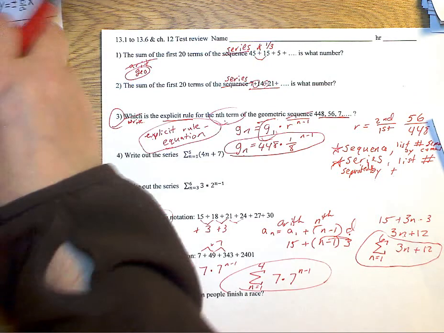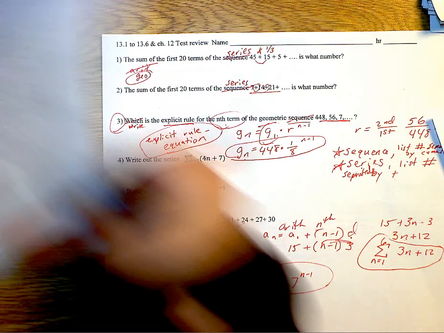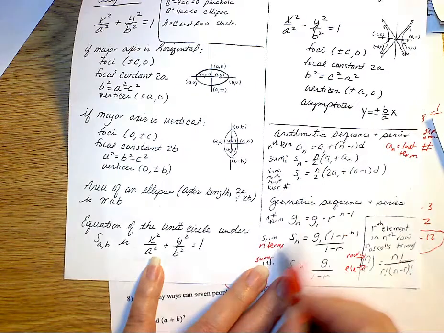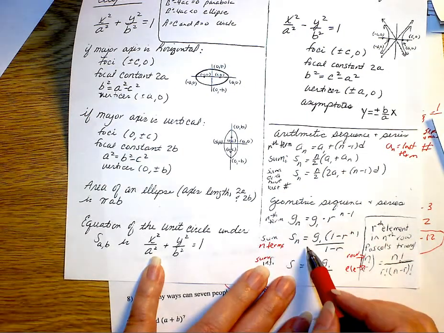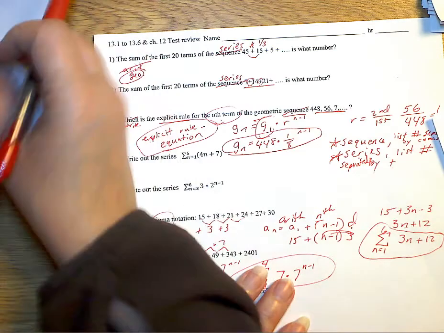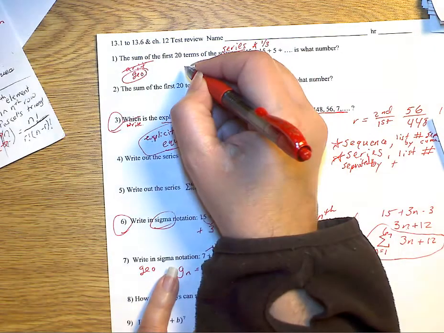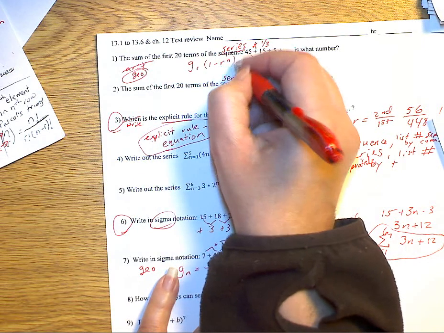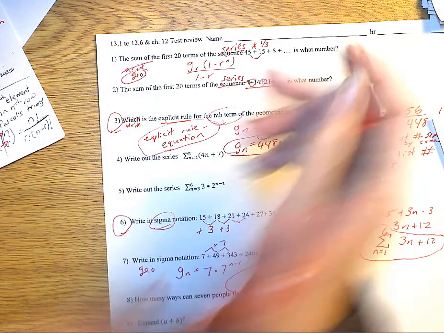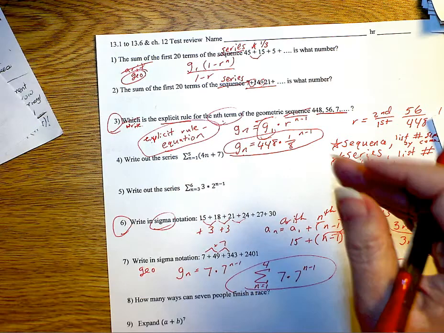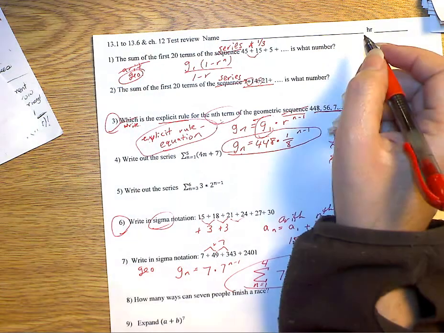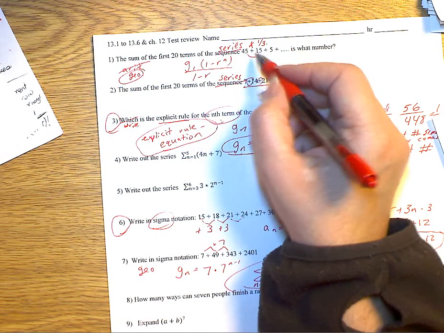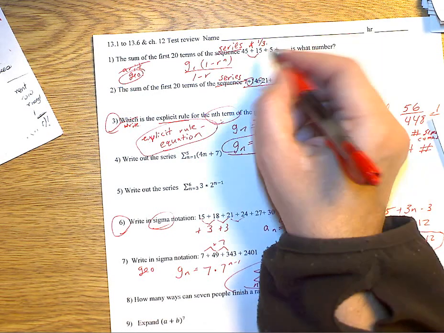So I want to find the sum of a geometric. So I go geometric sum, I'm using this equation. The equation is G1 times 1 minus R to the n, over 1 minus R. So we have here R, which we found is 1/3. Remember, it's your second divided by your first if we didn't know 1/3.